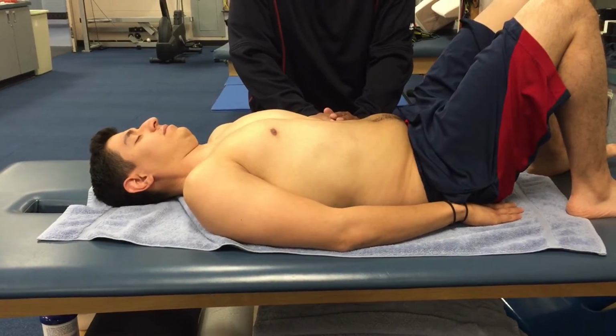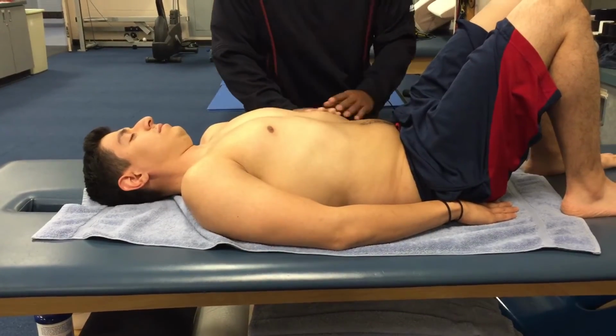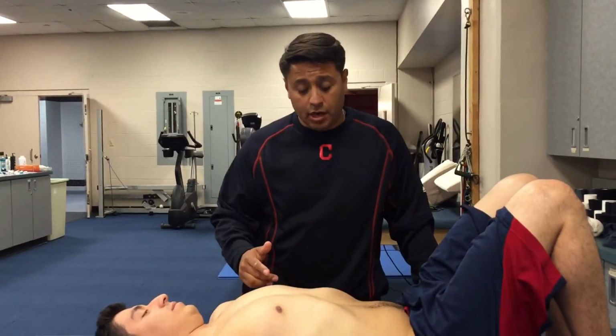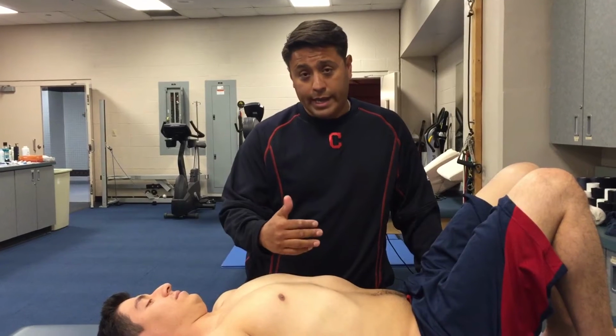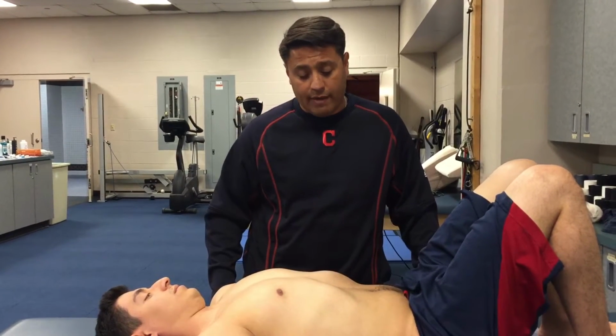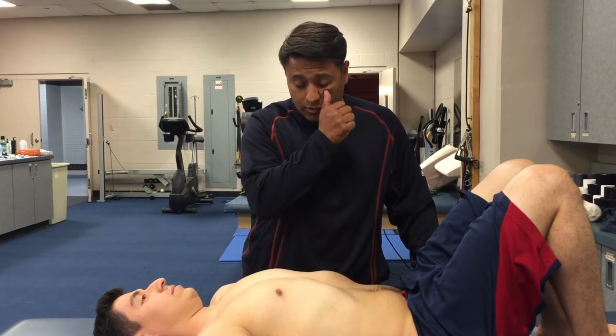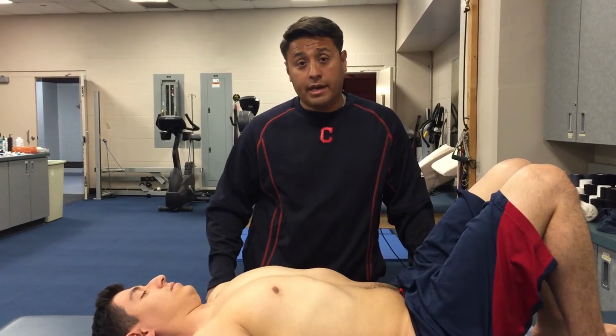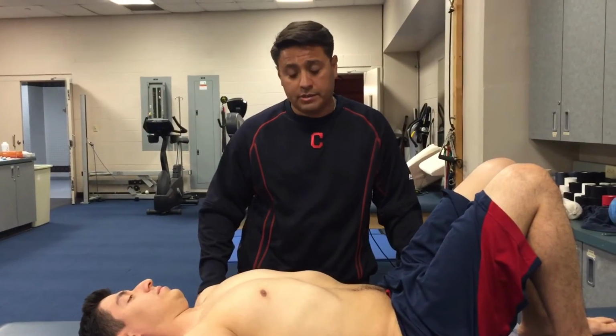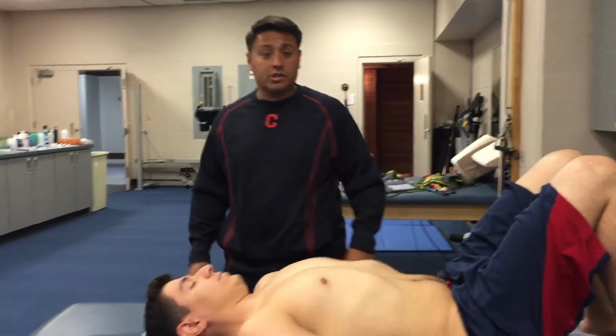And relax. Good, relax. And as you can notice on this test here, he has a difficulty trying to get some breath into his right lung cavity. He has a difficulty trying to take those deep breaths in there, so he definitely will be a negative test for the apical expansion test. What I'll do is I'll do the reverse just to compare.